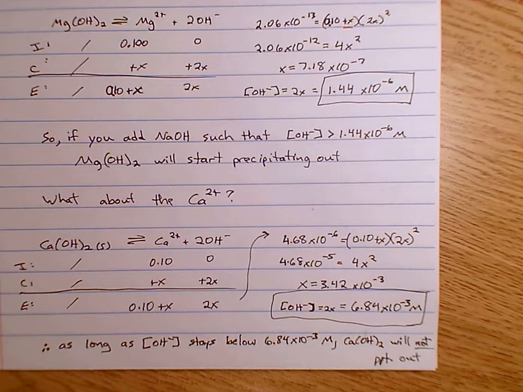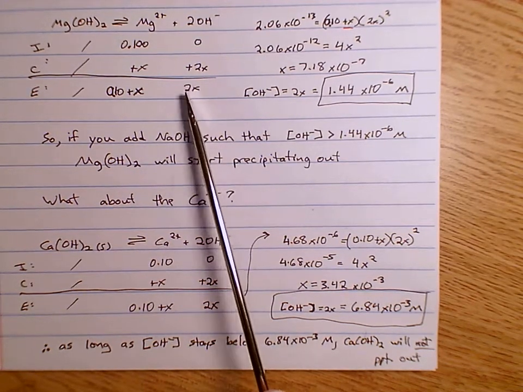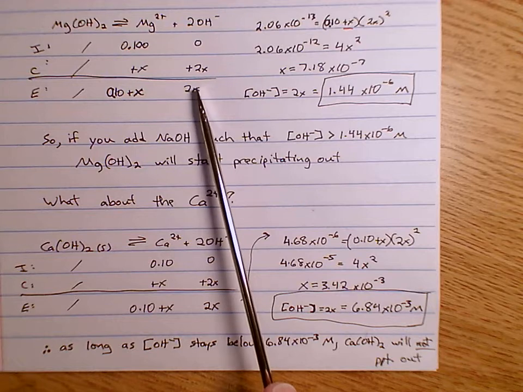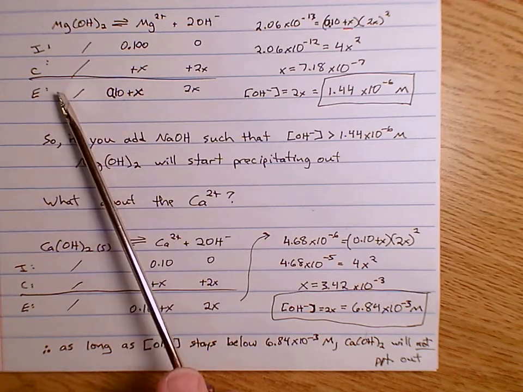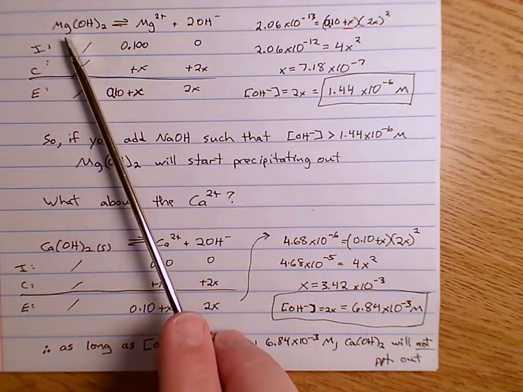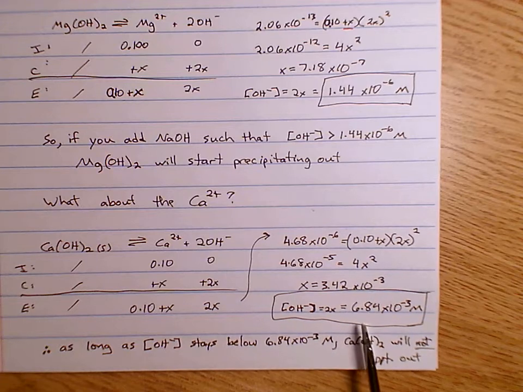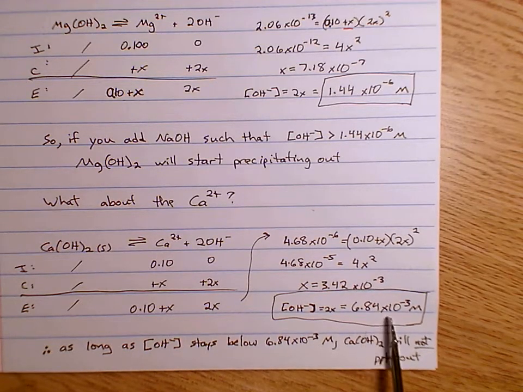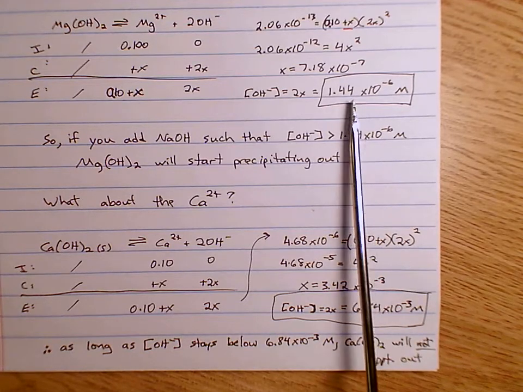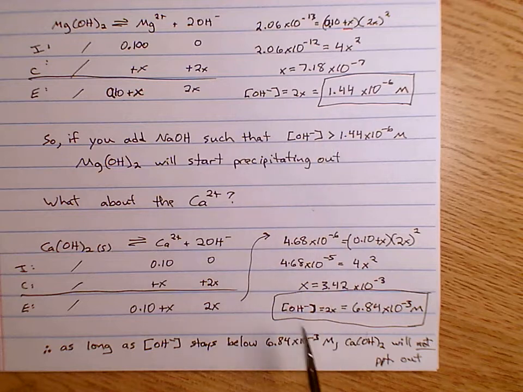And due to Le Chatelier's principle, we want to get as much hydroxide as possible to make sure we shift this equilibrium as far to the left as possible to precipitate our magnesium, which means we want to add a little bit less than 6.84 times 10 to the minus third molar. Say 5 times 10 to the minus third molar, maybe as low as 1 times 10 to the minus third molar.